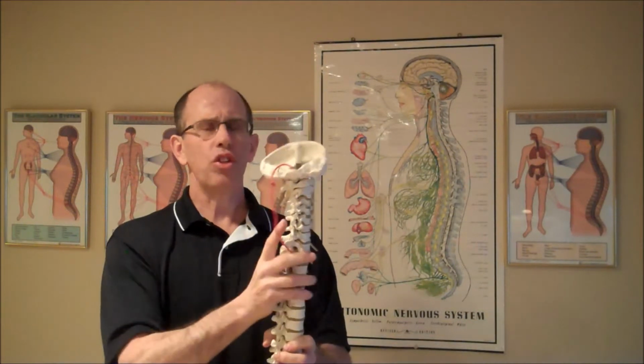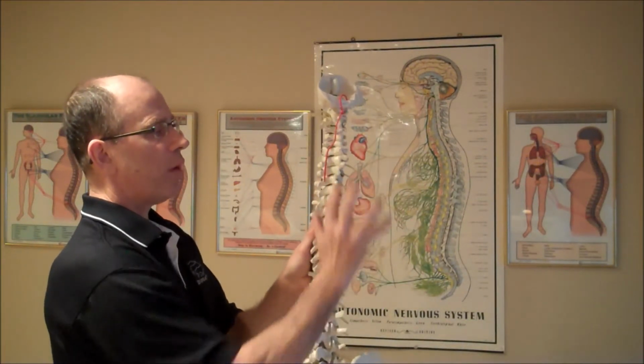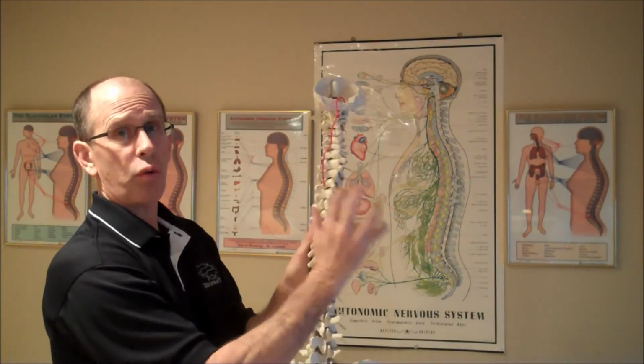Now, the shoulder itself is 4 joints, believe it or not. Most people relate to the shoulder as being, you know, the ball and socket. But it's also where your collarbone meets your breastbone. It's where the collarbone meets the wing bone, also the scapula. But it's also how your shoulder blade glides on your rib cage. That's called your scapulothoracic joint.